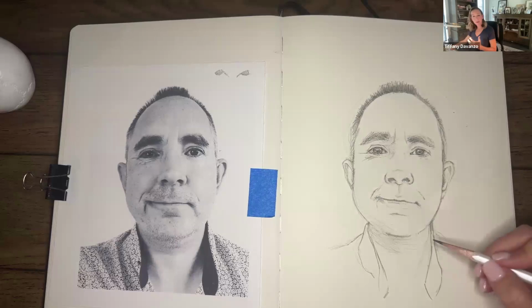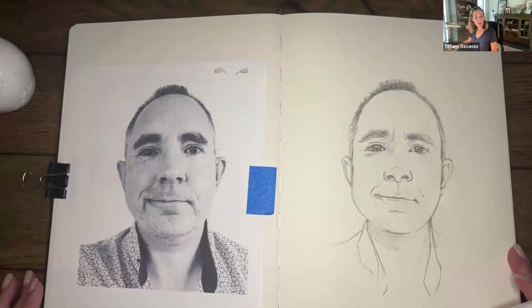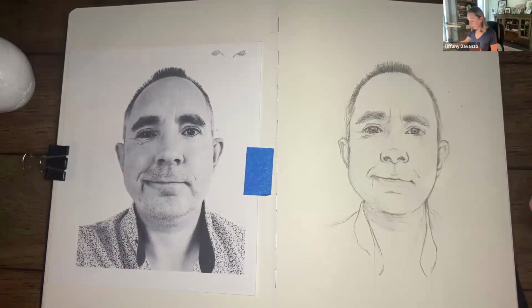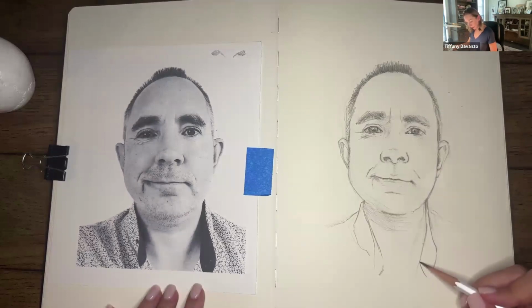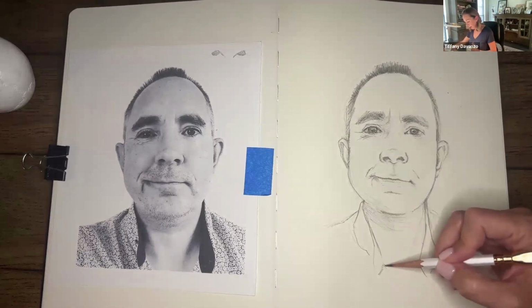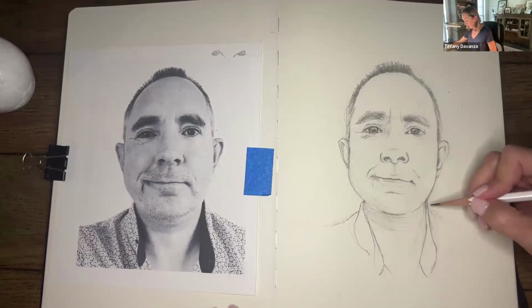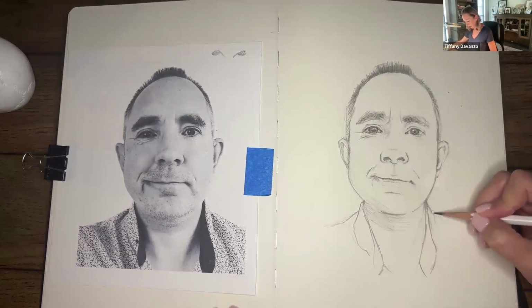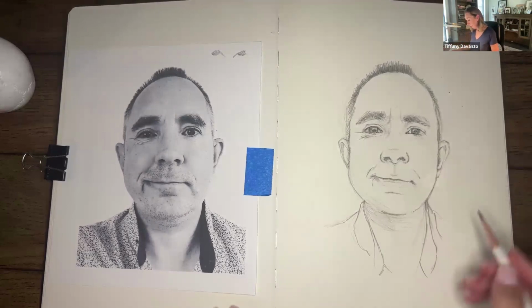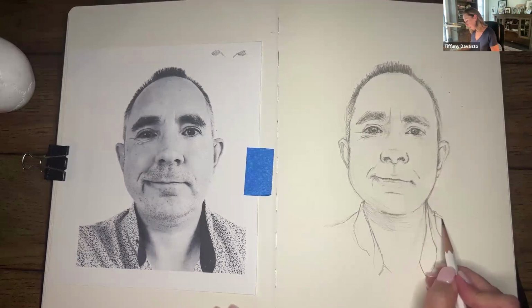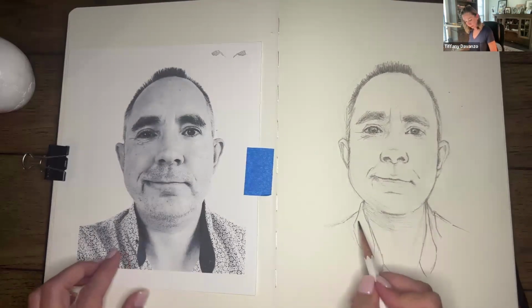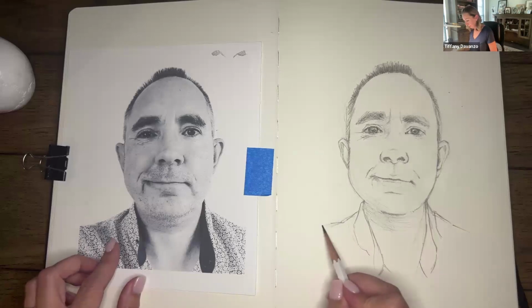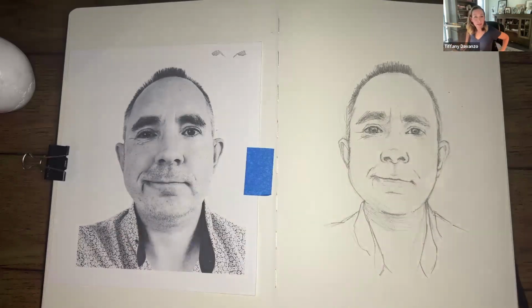And I'm not very picky when I'm drawing the edges of a shirt, because unlike a human face, where it's pretty obvious if something is off, shirts don't have to be perfect. So I'm just giving the hint. All right.